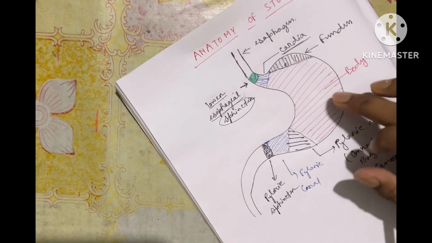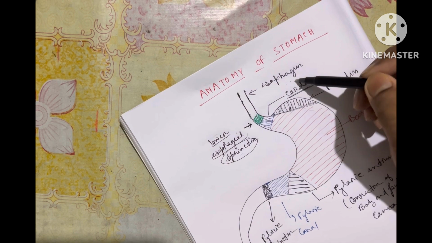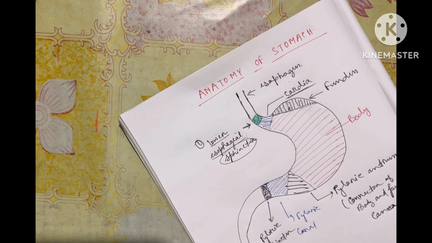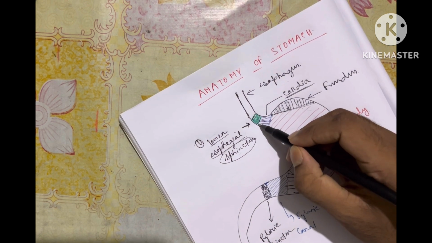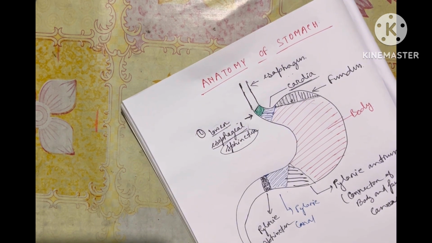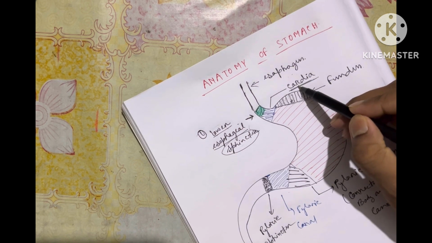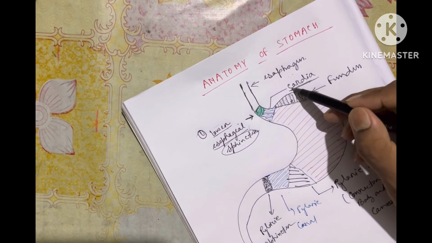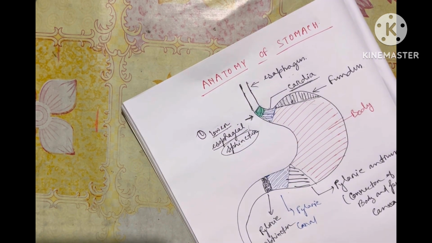So this is the basic anatomy of our stomach. First, the esophagus, which is not a part of our stomach. Our part starts from here and ends over here. It starts from the lower esophageal sphincter, which is the first part of our stomach. It is called the lower esophageal sphincter because it is present at the lower part of our esophagus. Its other name is the cardiac sphincter, because the region after that sphincter is called the cardia, and the sphincter present near our cardia is called the cardiac sphincter.